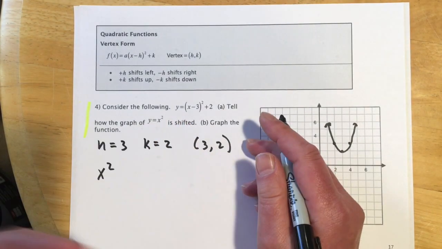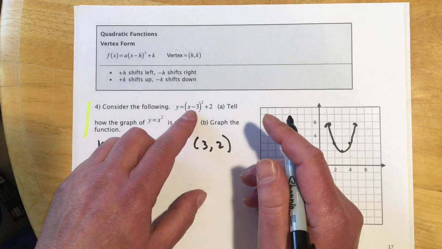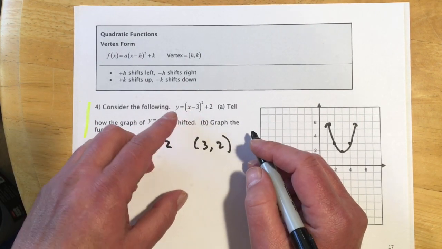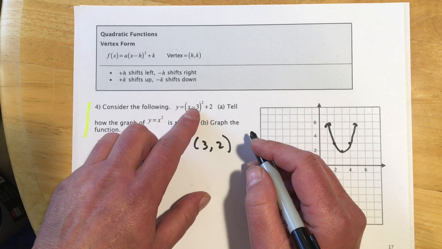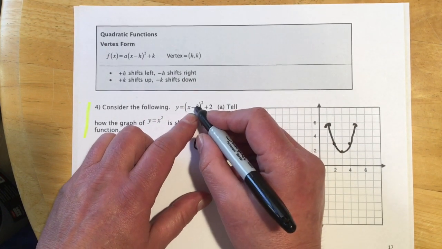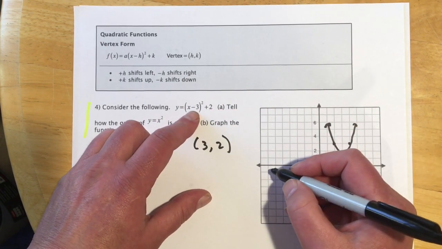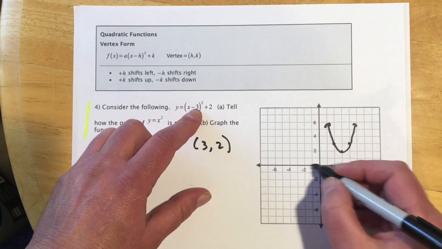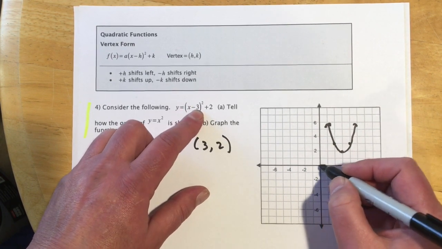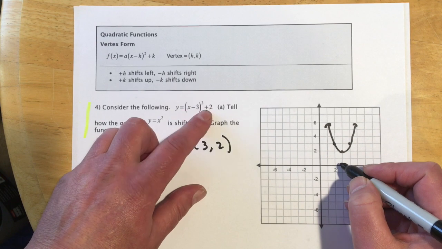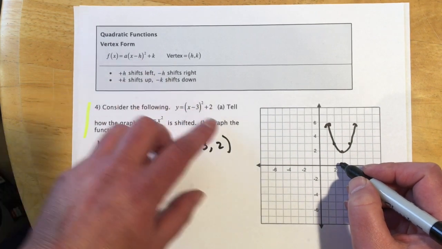Another way of looking at this is in terms of shifts, which is the transformations. And so the h, the number on the inside, if it's positive, it shifts left. If it's negative, it shifts right. So if it had been plus 3, I would have gone left 3. Negative, I go right 3. So that one's backwards what you'd think. And that's because of the minus in the formula.